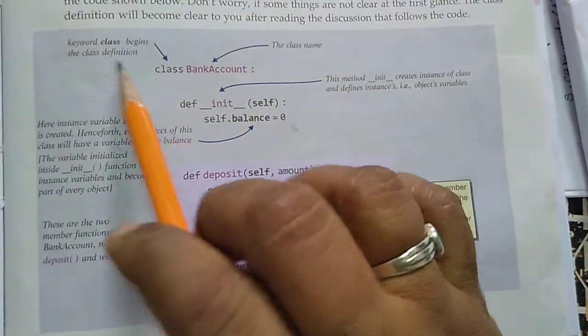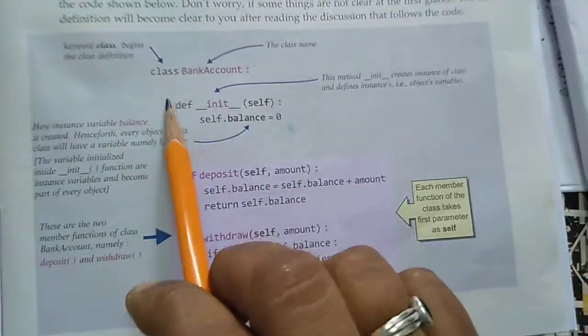Good morning children. I would like you to explain the way how to create a class.